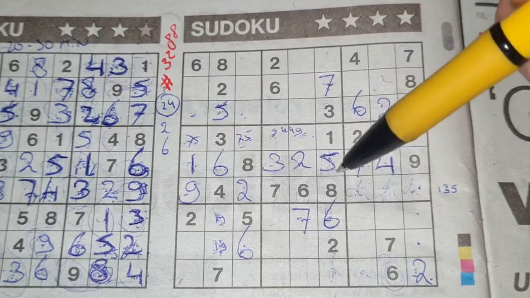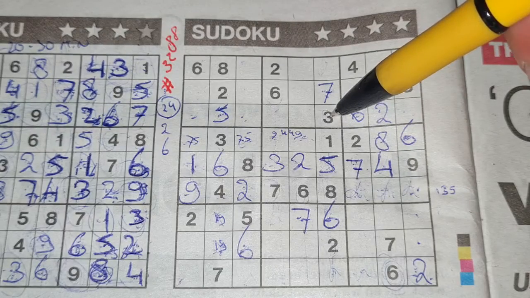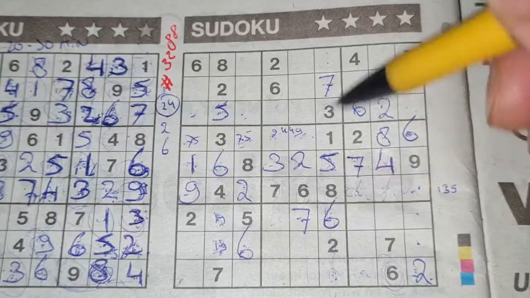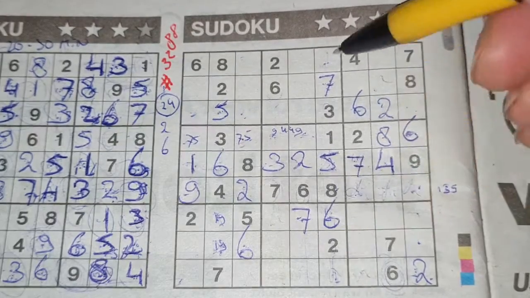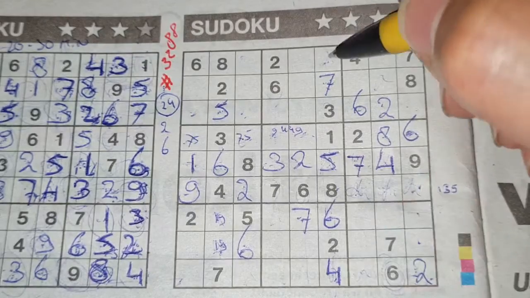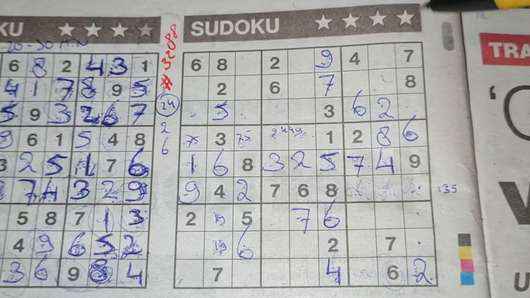1, 2, 3 in this column. 4 is missing. 5, 6, 7, 8, and a 9. 4 and a 9. We see here 4, no 4 there. 4 should be here. And the 9 goes there.